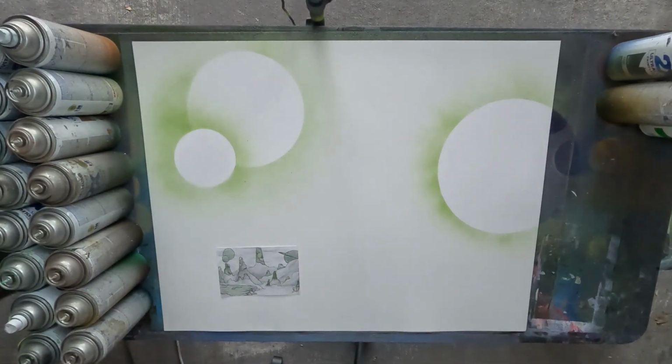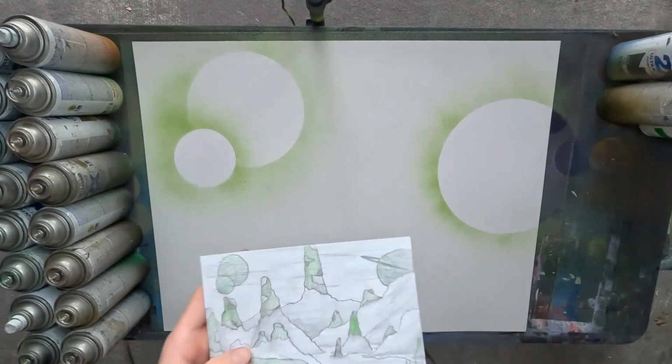Welcome back to another painting session. This will be another big sized painting, another long painting for me to make. So I'll keep the intro brief. This is the sketch.